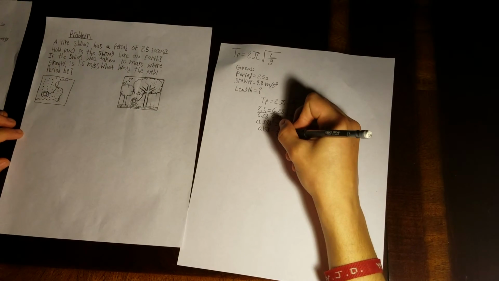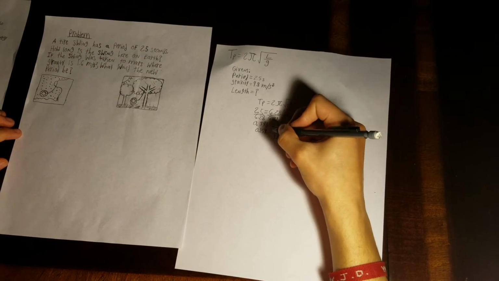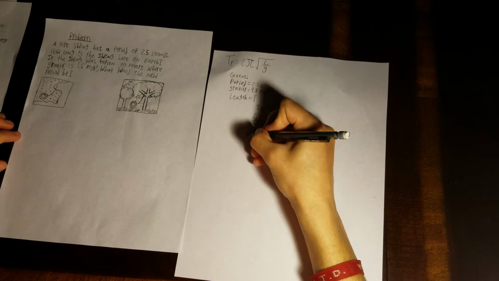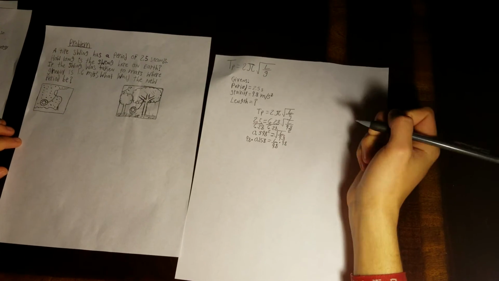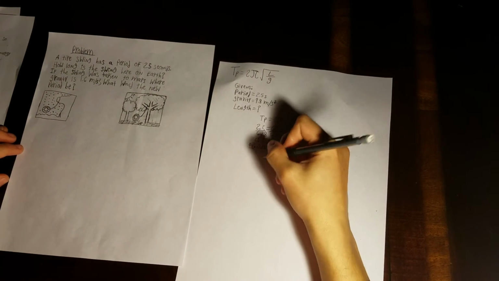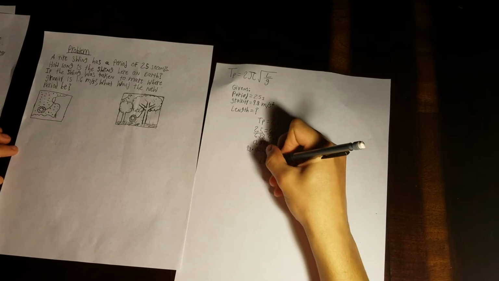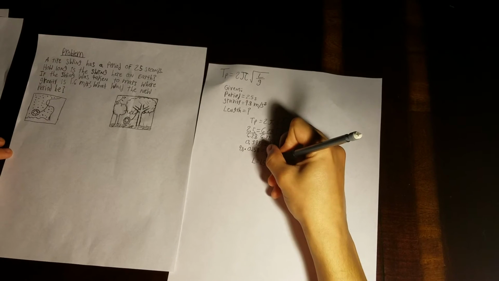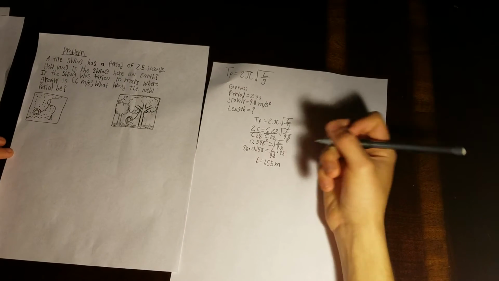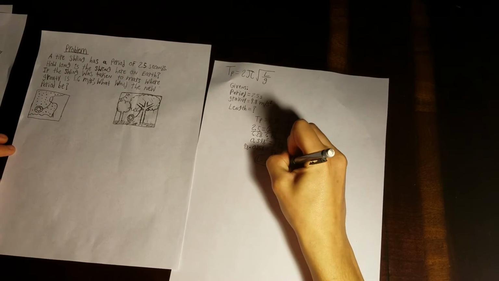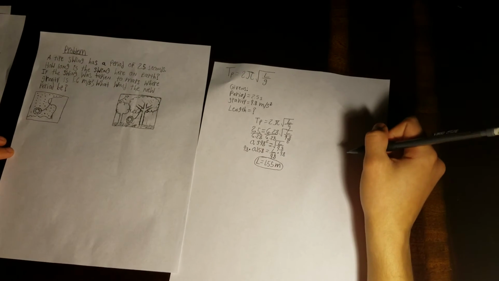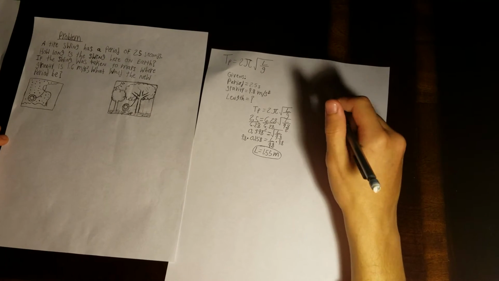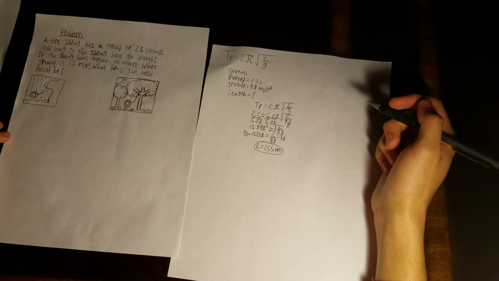Next, to get L by itself, we'll multiply both sides by 9.8. This will give us 1.55 meters as our length on planet Earth. That's the first part of our problem. The second part, we're taking the swing to Mars, where gravity is 1.6 meters over second squared.